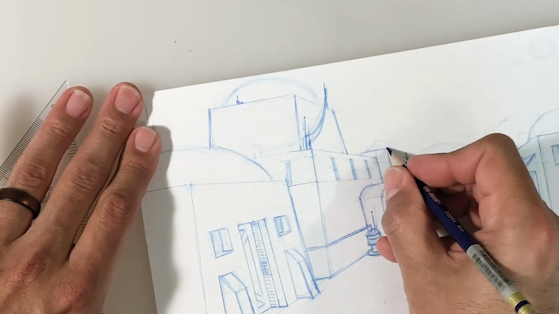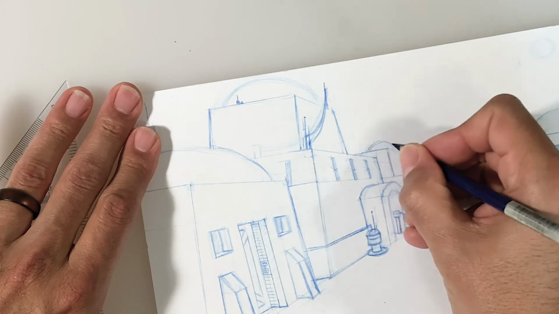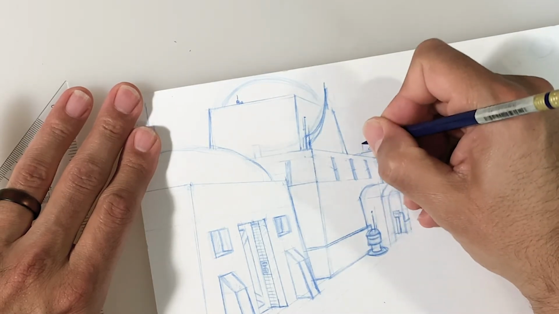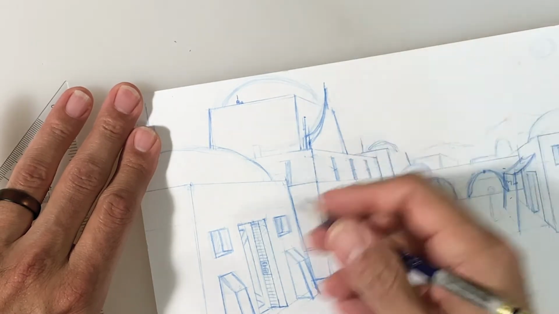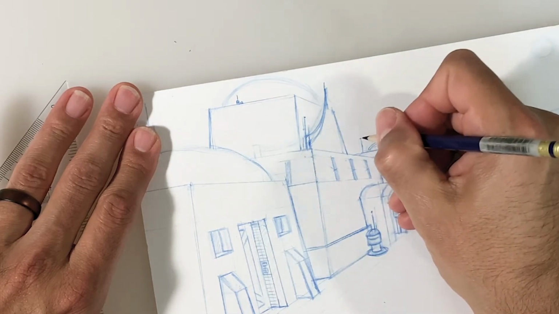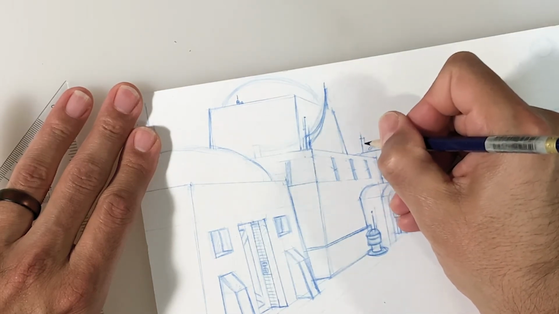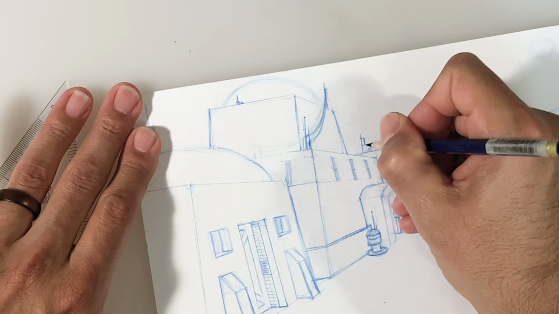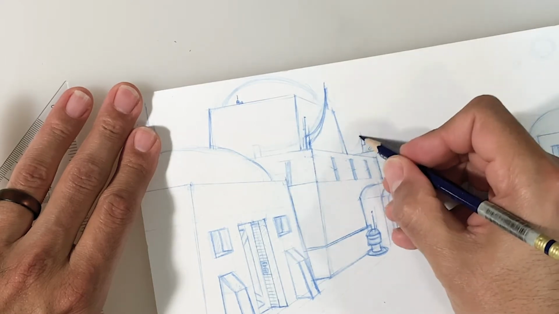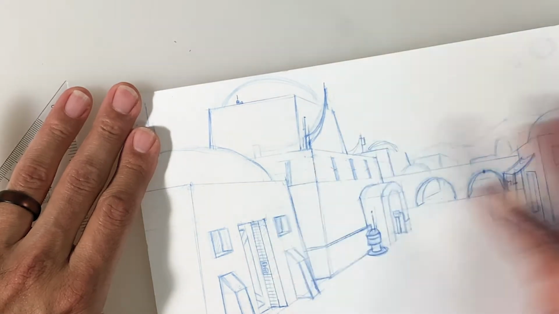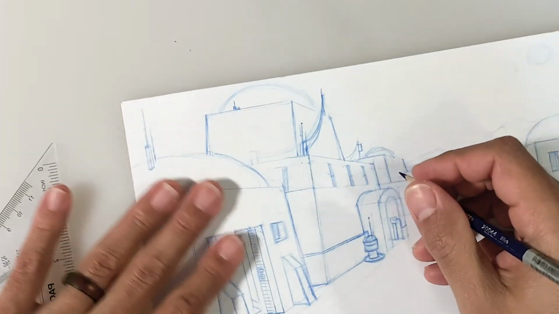Okay. Far building here. It's got some kind of antenna thing with something sticking out. Maybe it's got wires going somewhere else. Okay, all right.